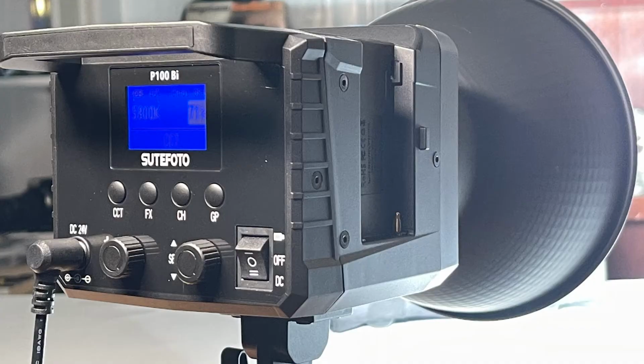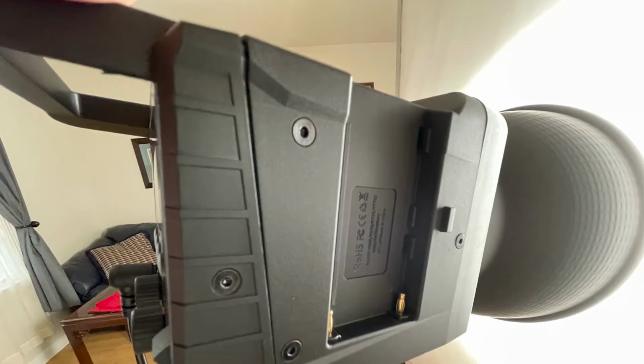And it's a spotlight that I modify so that the light is softer and more natural appearing. It is the Sutefoto P100Bi. Not buy as in that's all I had to tell you, but Bi as in bicolor, B-I. So it's the Sutefoto P100Bi.